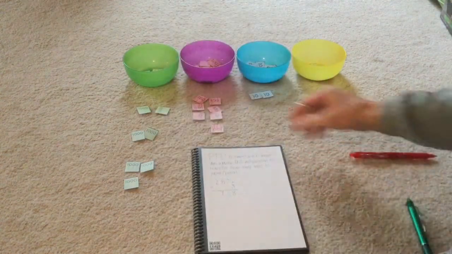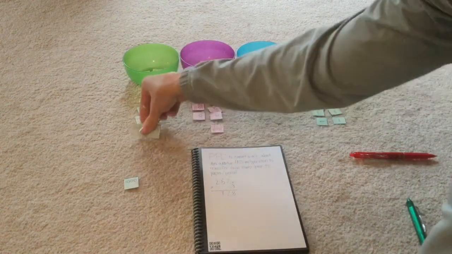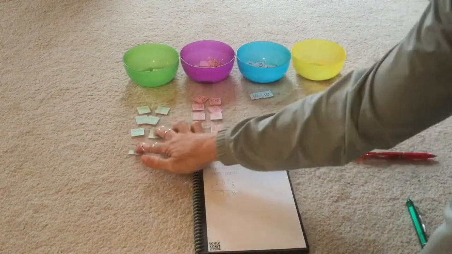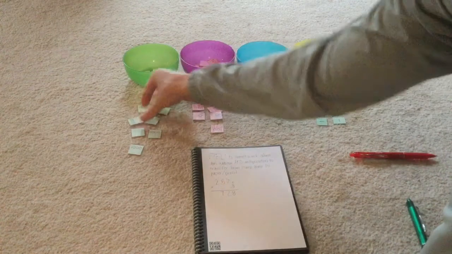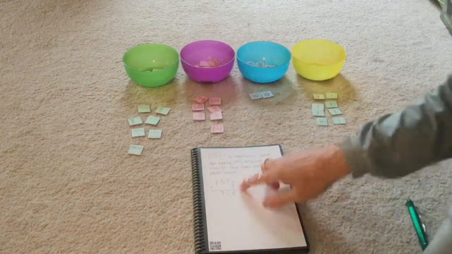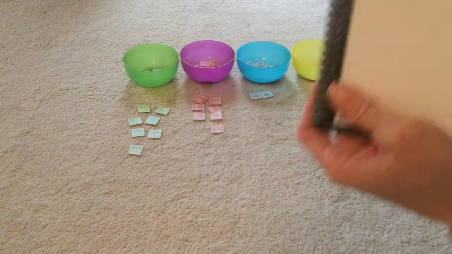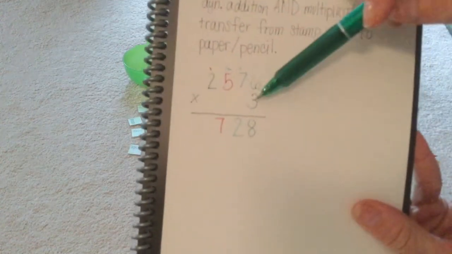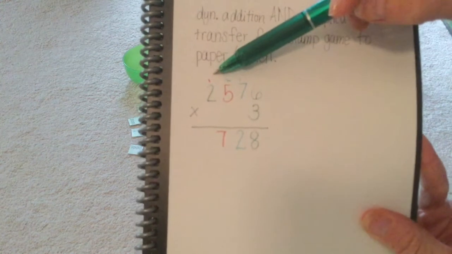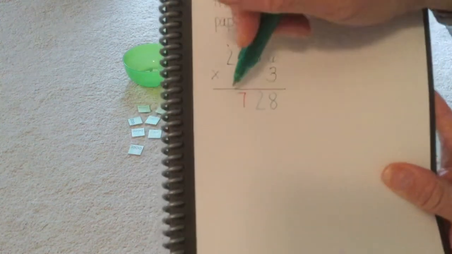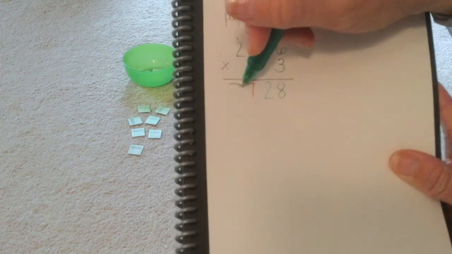So lastly, I will come over and I will look at my thousands. 2, 4, wow, 6, 7. Okay, so according to my thousands, I have 7. And now I'm going to look at my paper pencil. 3 times 2 is 6, plus that 1 extra stamp that I carried over equals 7.